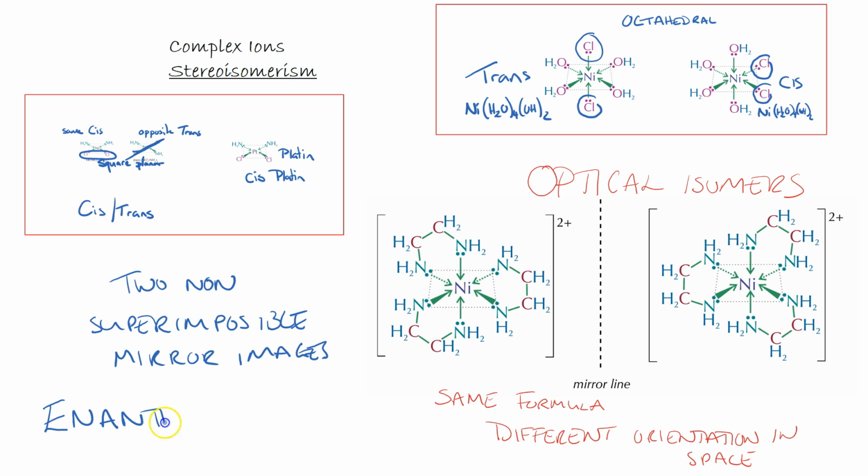Now, they're difficult to visualize and it's usually best just to try and make these if you've got some models. But if you're trying to draw them, the best way to do it, as they've done here, is to split your complex into two halves and draw one coming out and one going away on the left and right, and then fill in the other side.